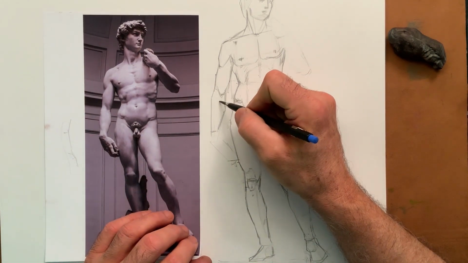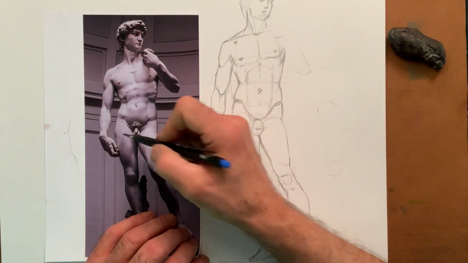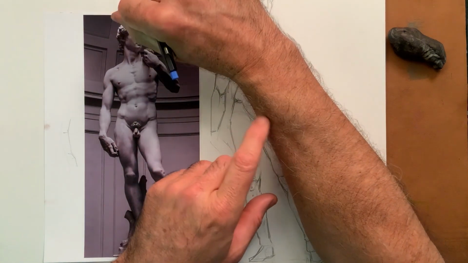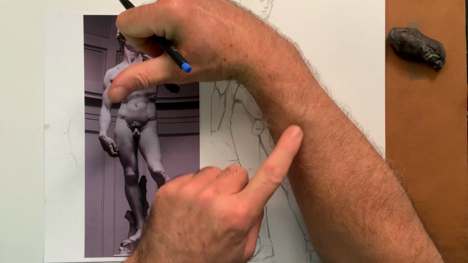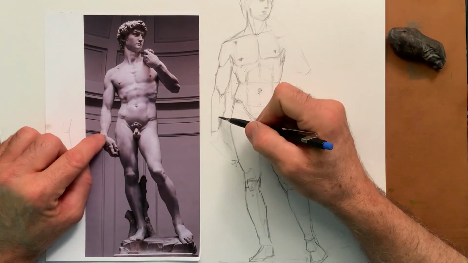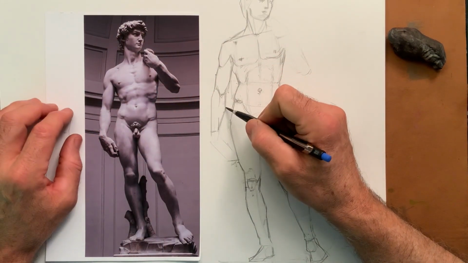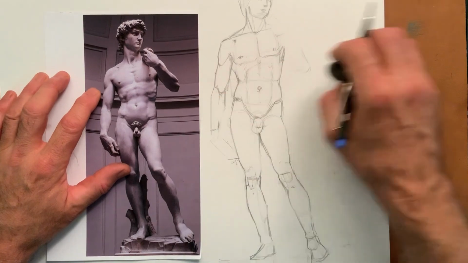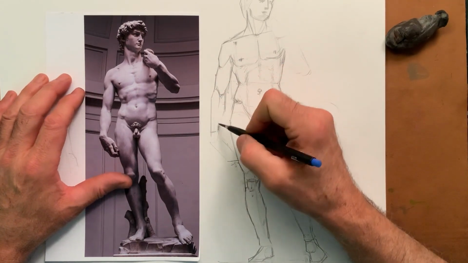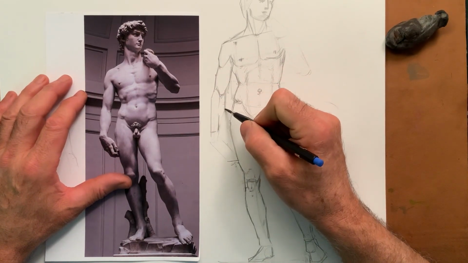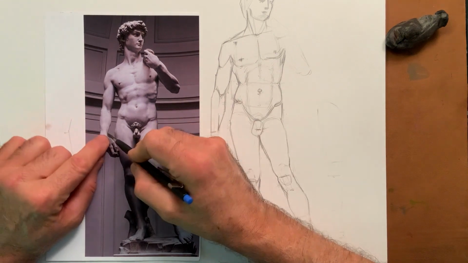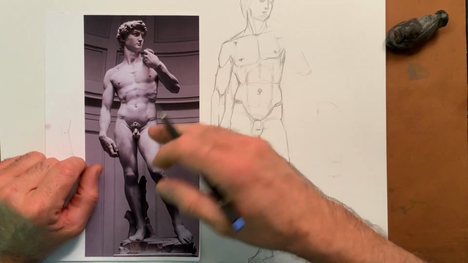Then we can block in the brachioradialis. We can block in. This is the tendon of the thumb, right? This is the thumb, right? So this volume here, right? Tendon and muscle of the abductor and extensor of the thumb. And it goes across like this, right? The flexor goes behind the radius right here. So we have this overlapping, right?